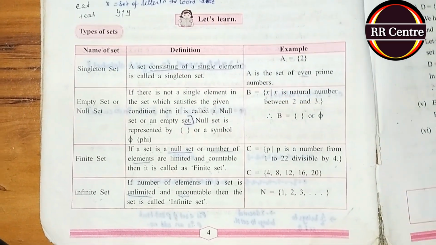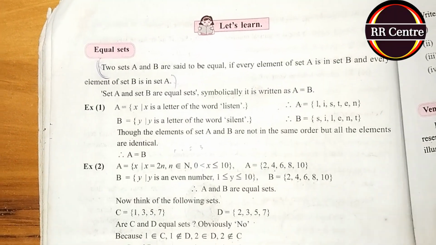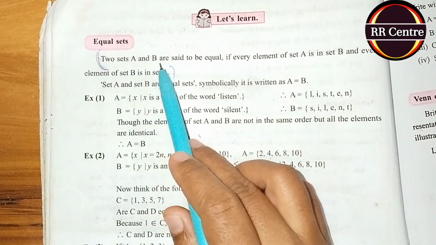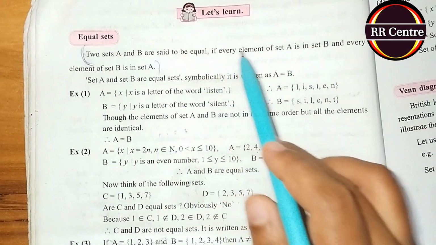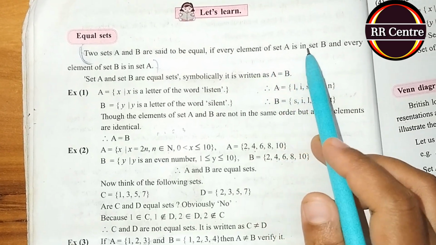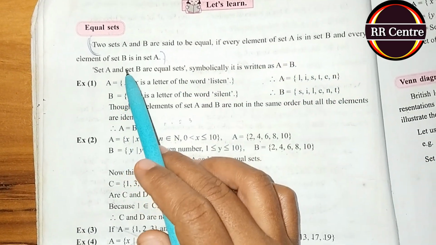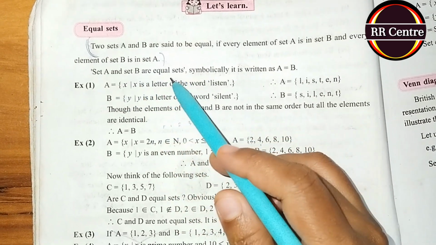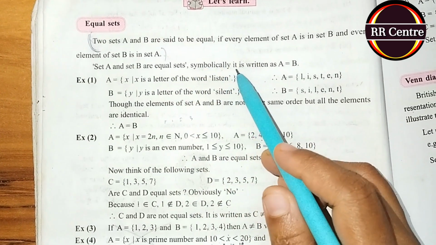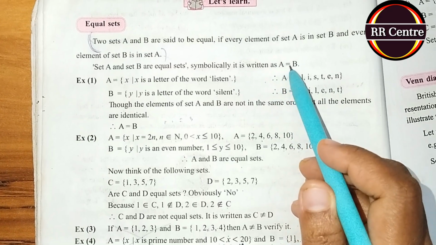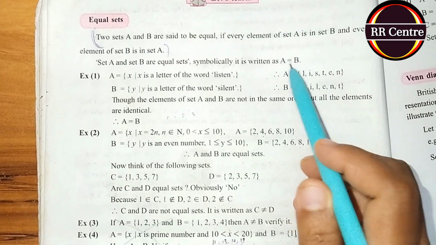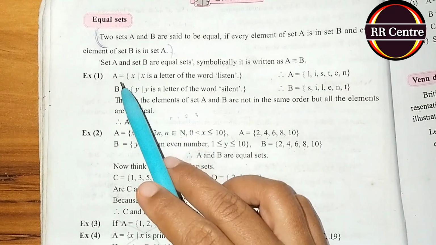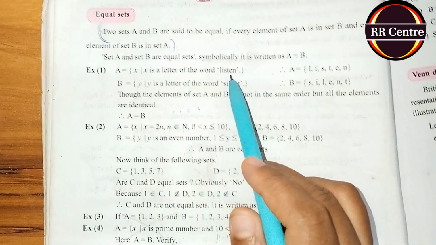Let's start with the equal set. Equal set: two sets A and B are said to be equal if every element of set A is in set B and every element of set B is in set A. Set A and set B are equal sets. Symbolically, it can be written as A is equal to B, right?